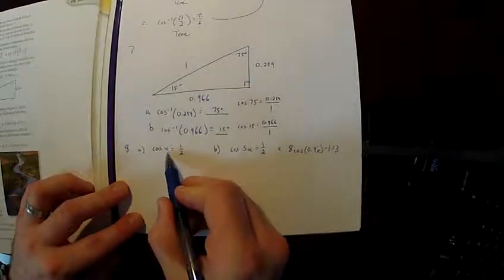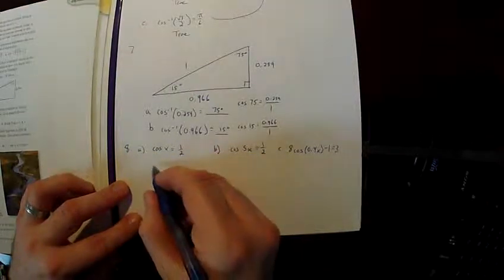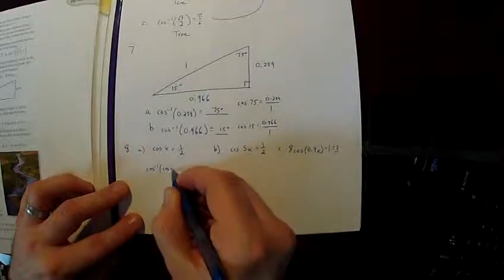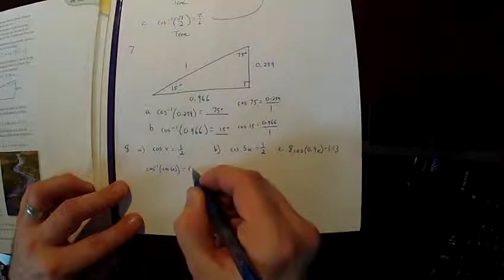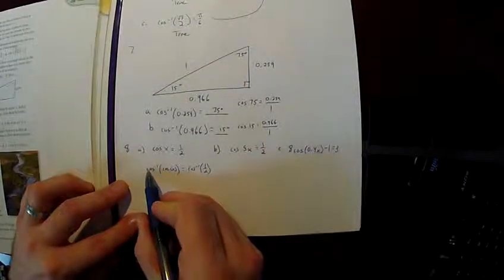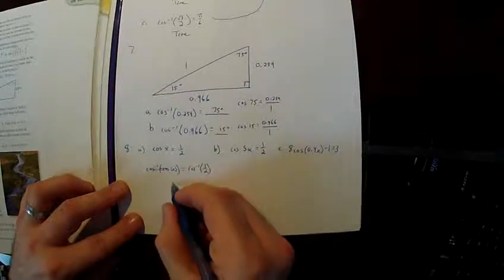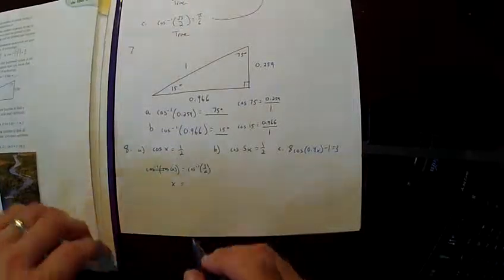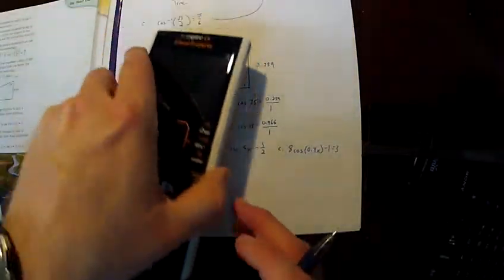To get x by itself, I have to isolate x using the inverse cosine function. So I would write out inverse cosine of cosine of x is equivalent to the inverse cosine of 1/2. Inverse cosine and cosine will, of course, cancel each other out. They're inverse functions, leaving just x, the input, and the inverse cosine of 1/2. All right, so here's where I'm going to reach for my Inspire. I'll show you what's going on here.